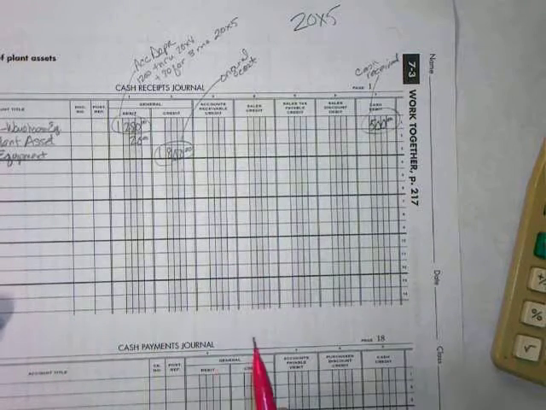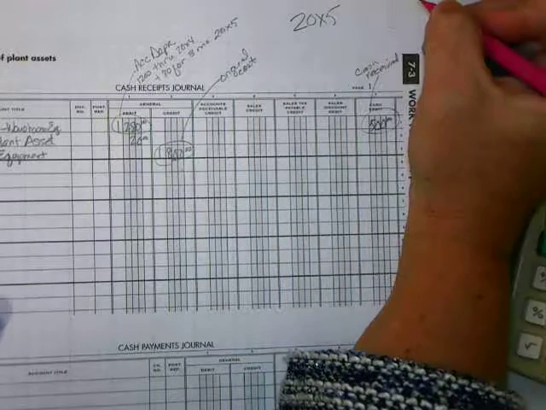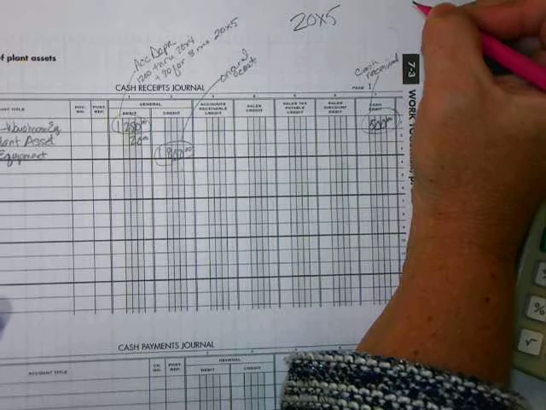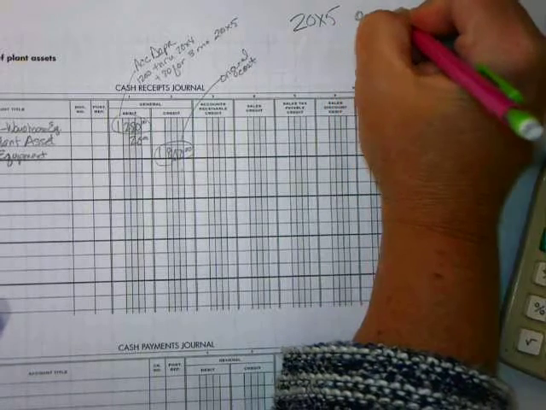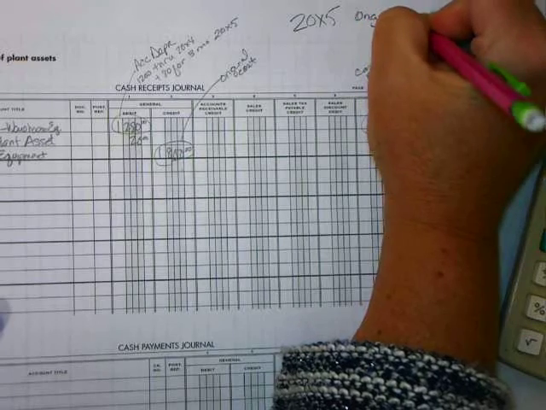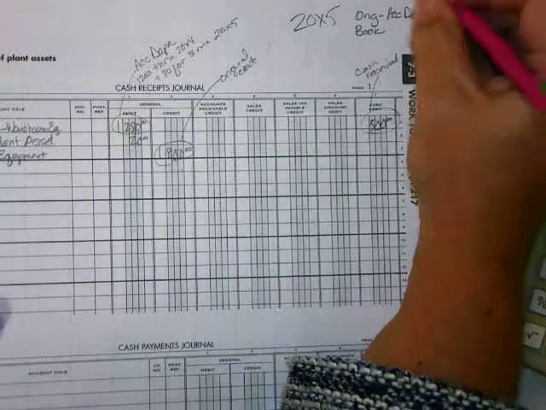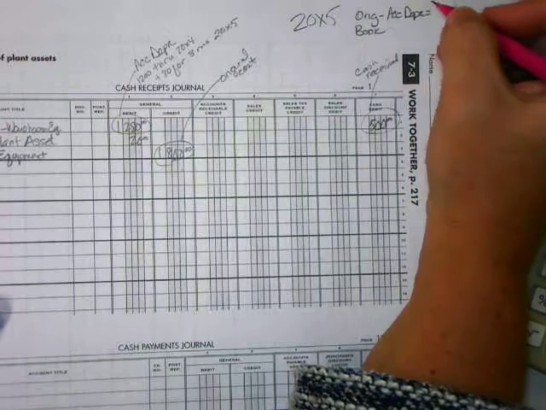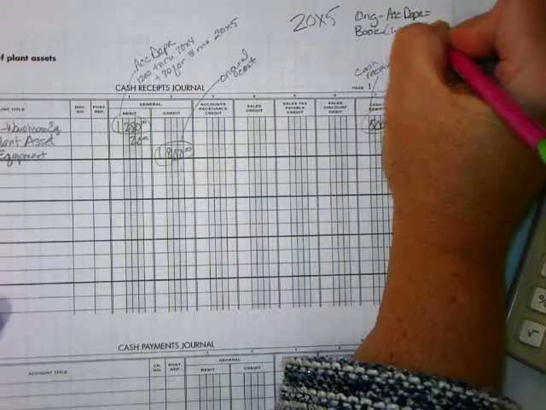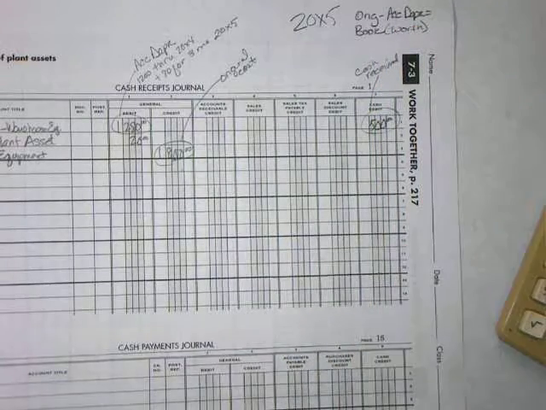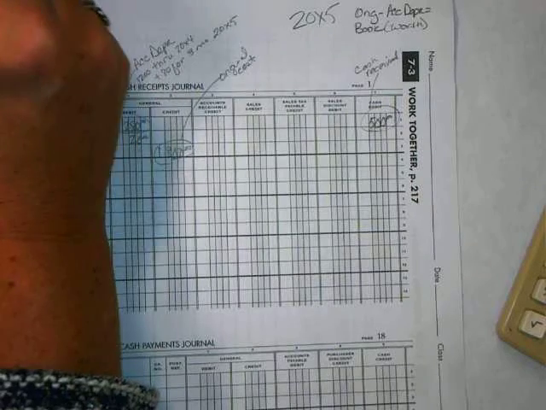So let's see. One thing to remember is the original minus accumulated depreciation equals our book value, and that's what we think it's worth. Make sure all the debits equal all the credits.